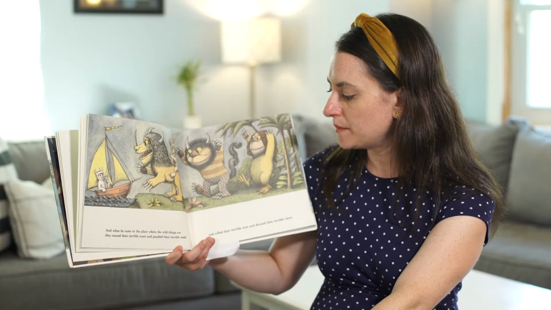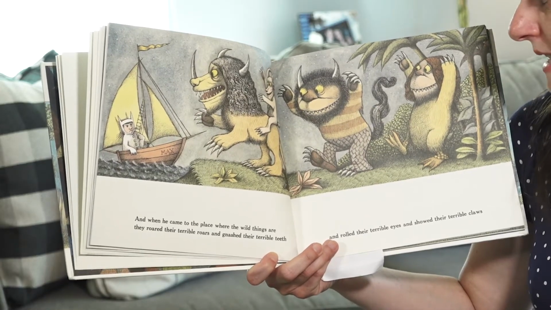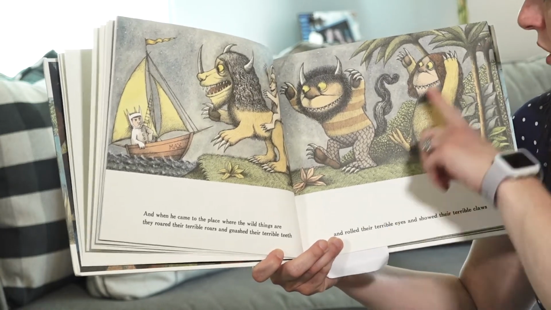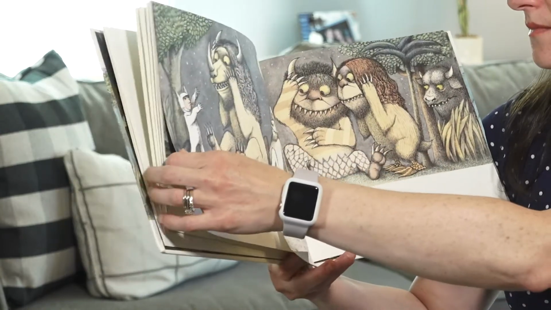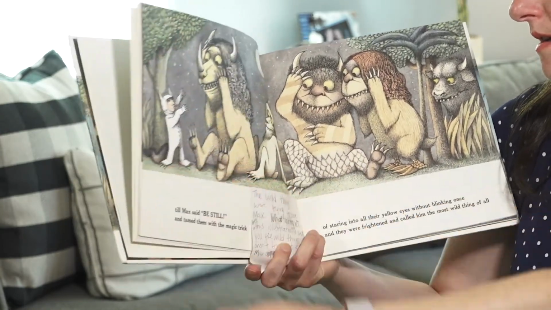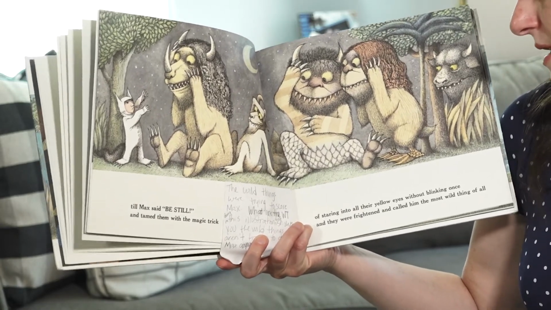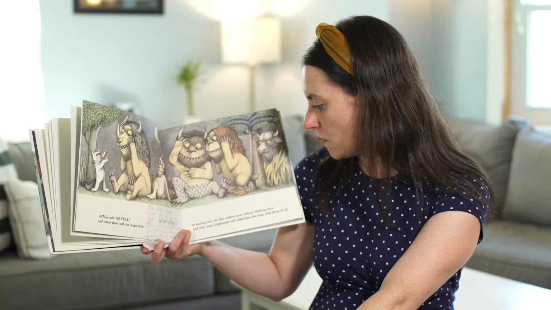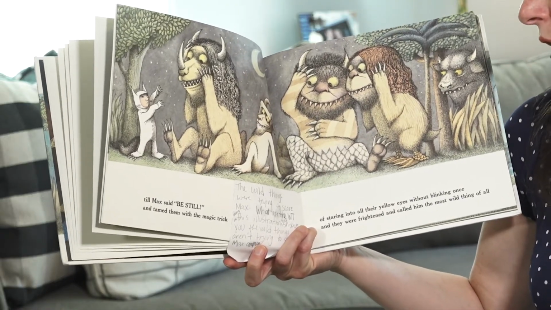And when he came to the place where the wild things are, they roared their terrible roars, and gnashed their terrible teeth, and rolled their terrible eyes, and showed their terrible claws. Till Max said, "Be still," and tamed them with a magic trick of staring into their yellow eyes without blinking once, and they were frightened and called him the most wild thing of all.